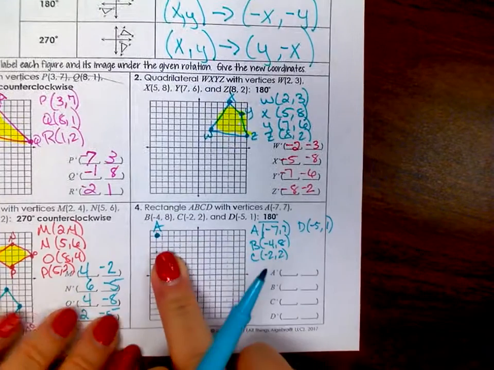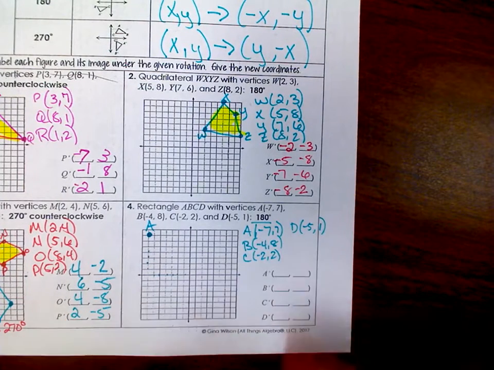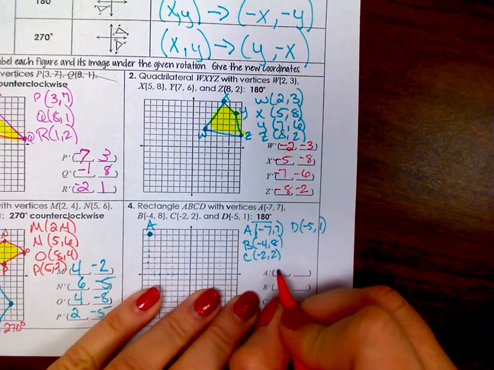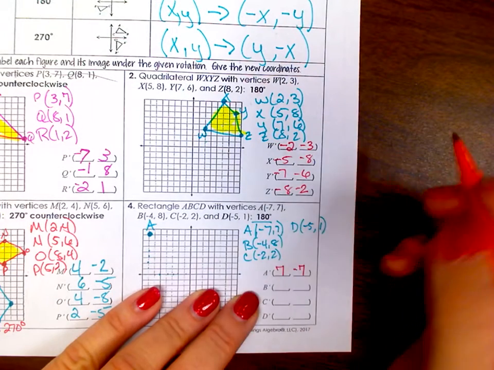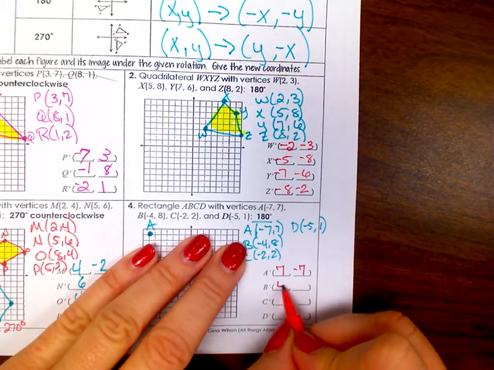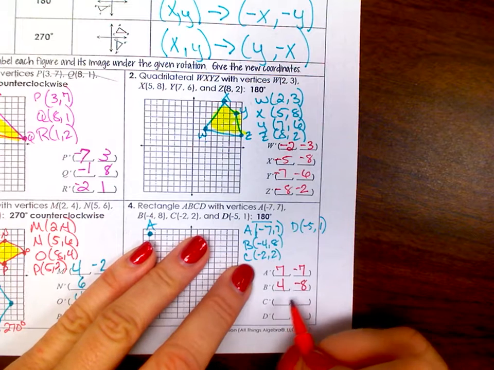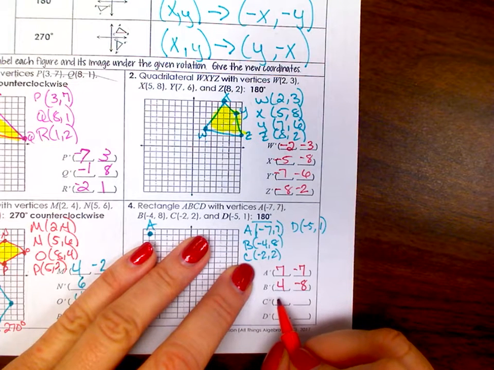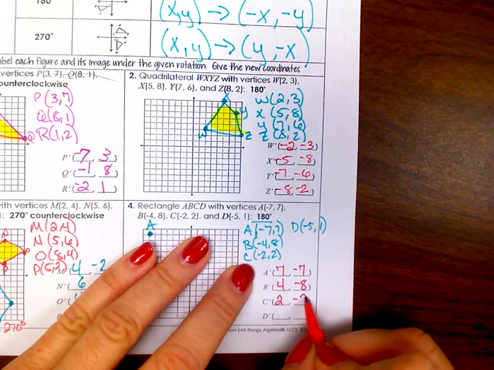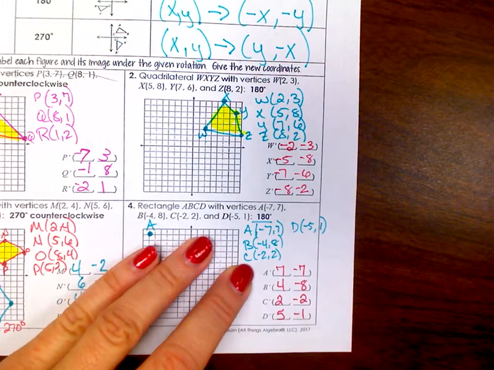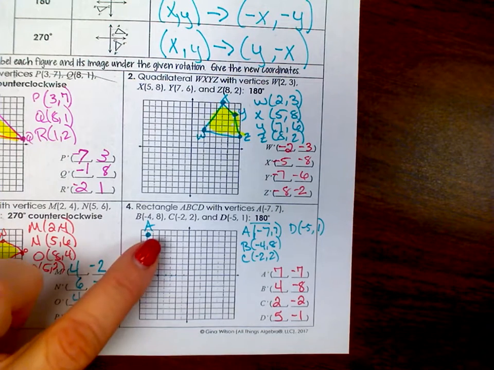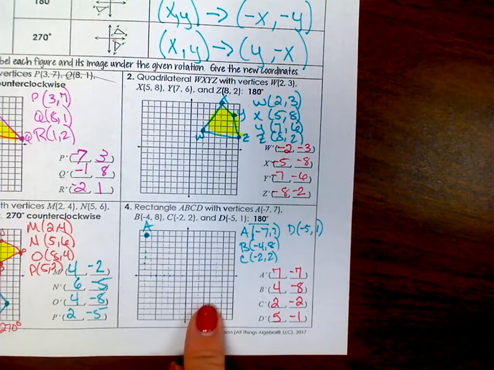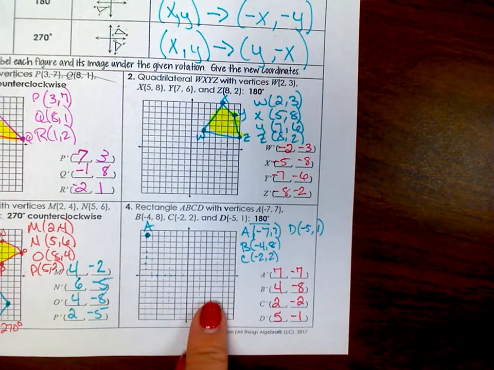And you need to go ahead and graph it over here. But knowing it's going to be a 180, everything's going to change. It's going to be a 7, negative 7. Remember opposites. B is going to be a 4, negative 8. C is going to be a 2, negative 2, and D a 5, negative 1. And again, you need to graph it, so the original should be up here, and the prime should be down here. Pre-image, image.